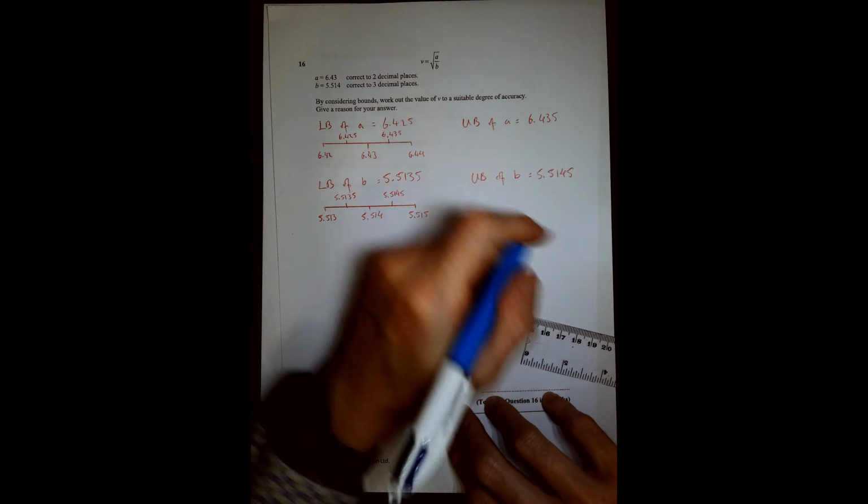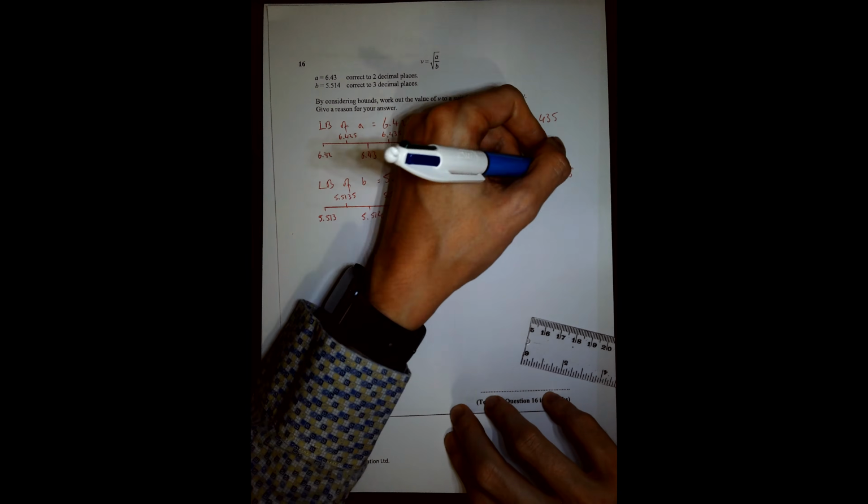I was just thinking, you have to have a good memory when you're left-handed, because as I was writing that, I had to remember what it was. I can't see the numbers. I can't see what I've written.